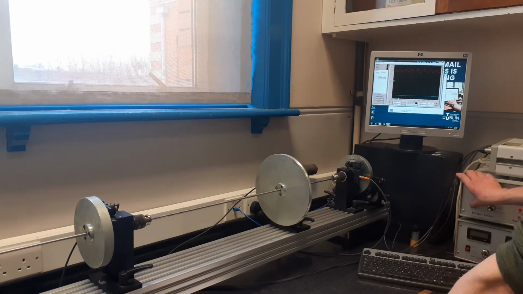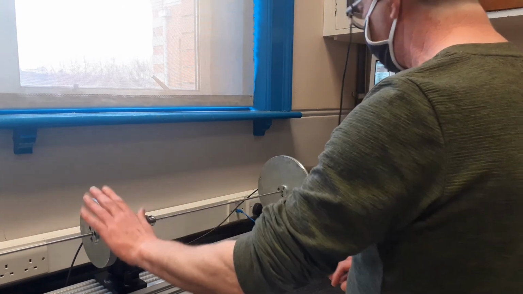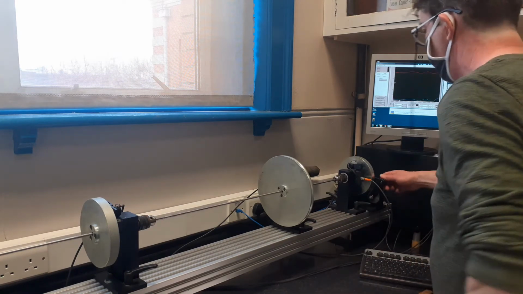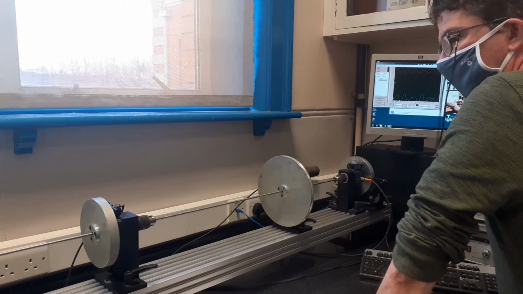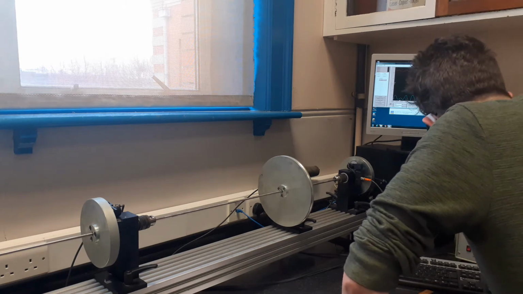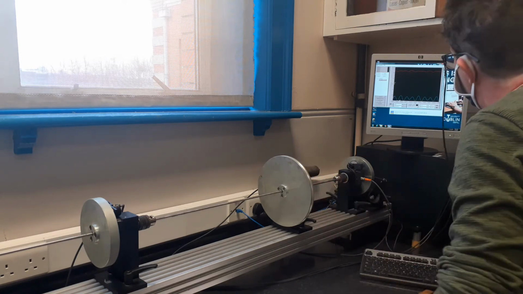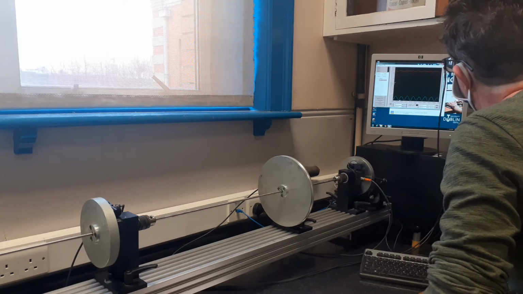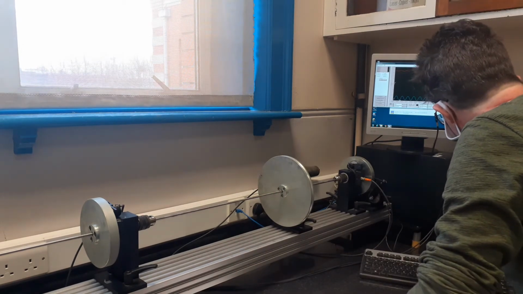If I just turn it off now. Okay, so what I've done is I've connected up my vibration absorber, which is the setting disc. If I start it up again now at the same frequency, we will see that with a little bit of fine tuning we're going to get zero oscillations at this disc here, because this is absorbing all the oscillations at that previous frequency.